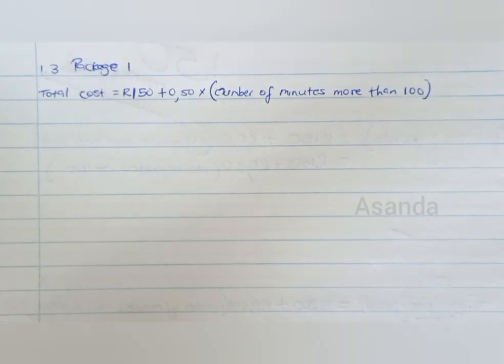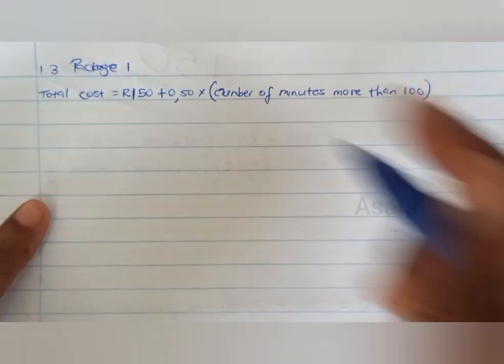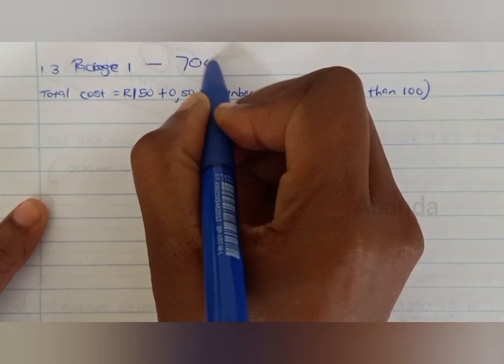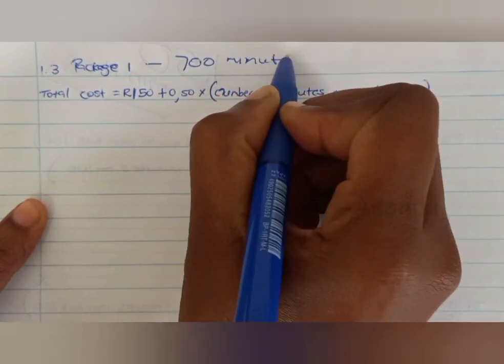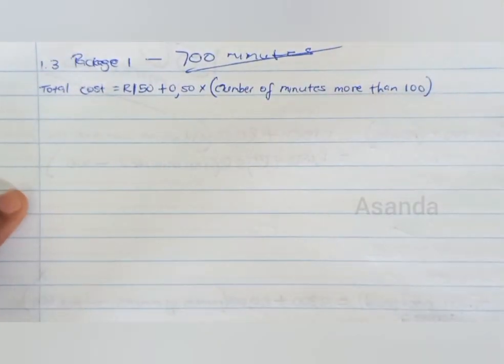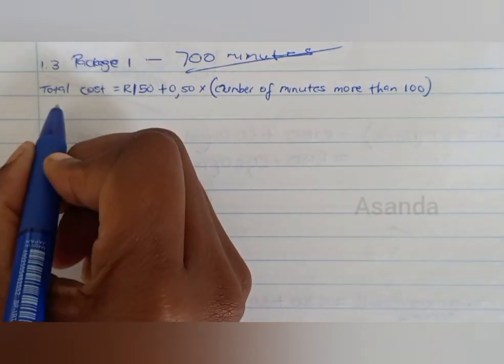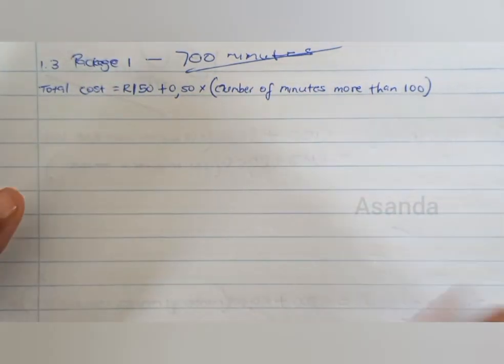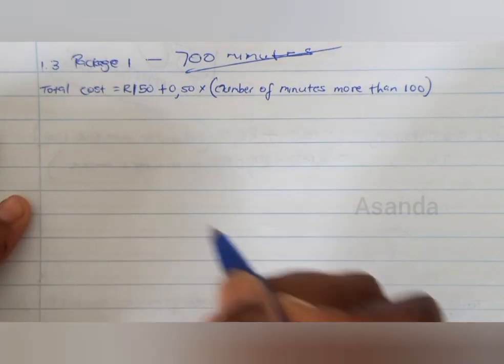So now let's make calculations and find out how much it will cost to make 700 minutes. Now remember we said 700 minutes is the question here. Let's not forget that. Okay, so what I'm going to do now is just substitute. Nothing special except for substituting.